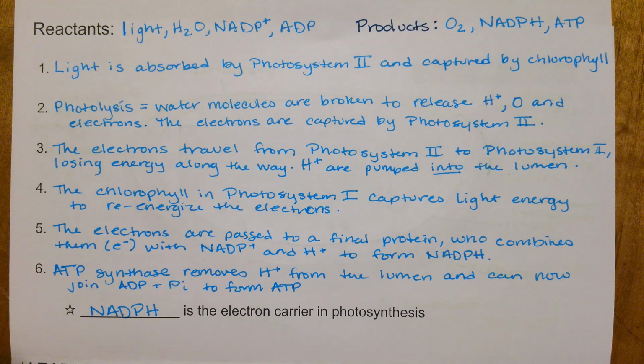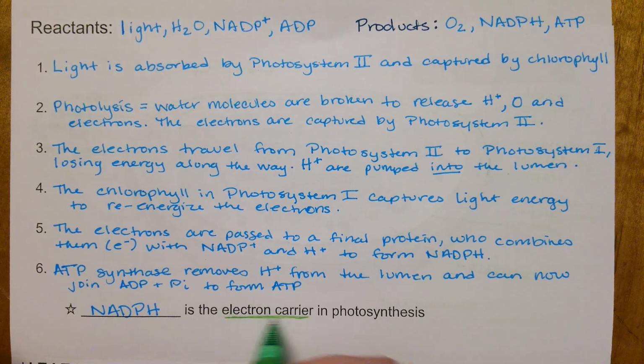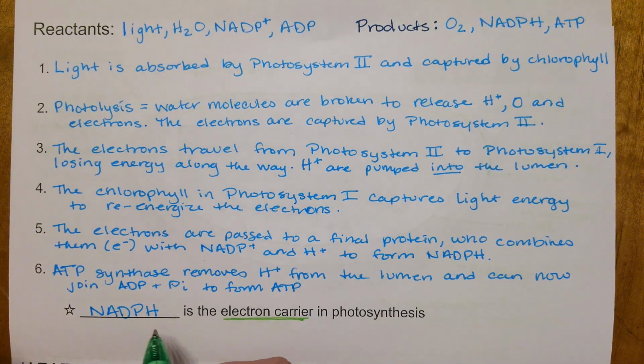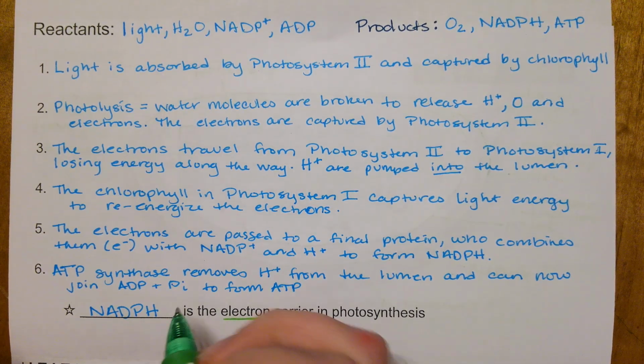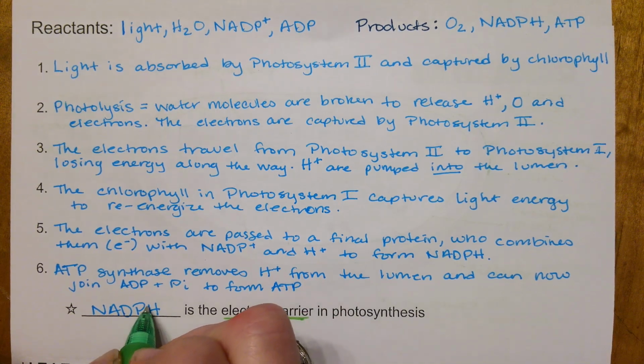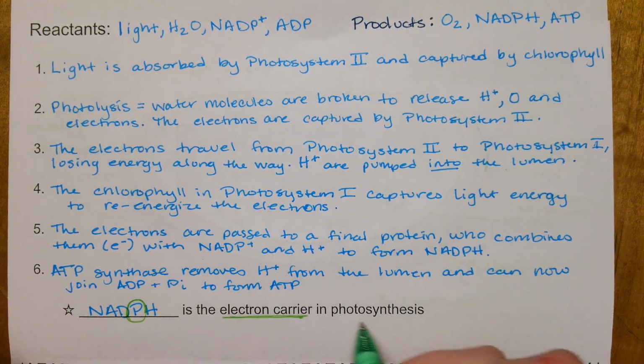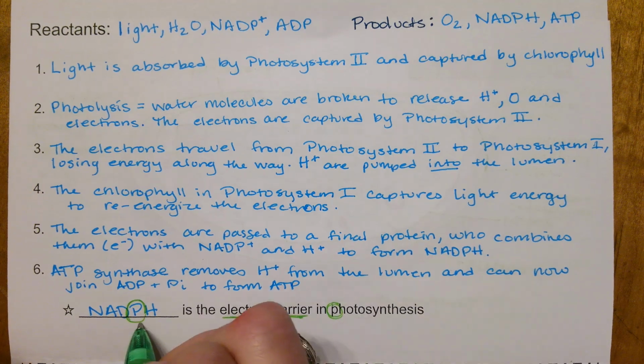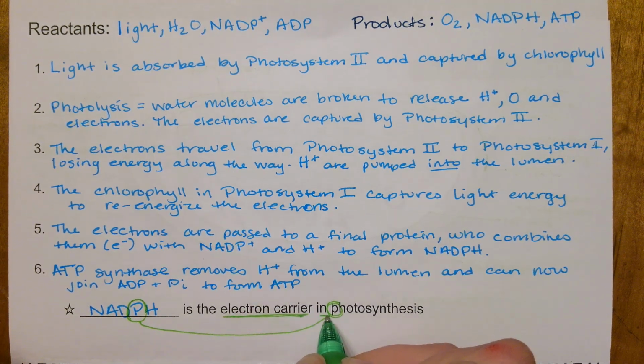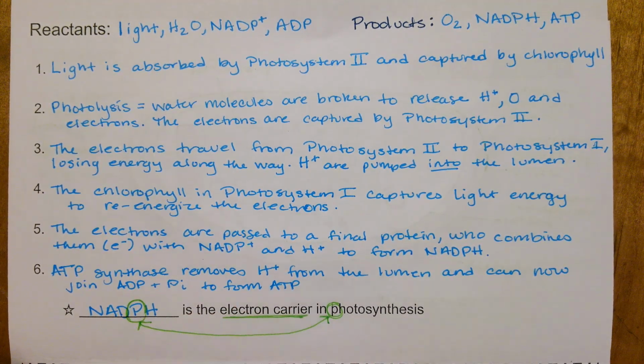I do want you to note that NADPH is an electron carrier. It's very, very similar to NADH, but you do need to remember which one is which, and most people pretend that the P in NADPH stands for photosynthesis. It doesn't, but we pretend.